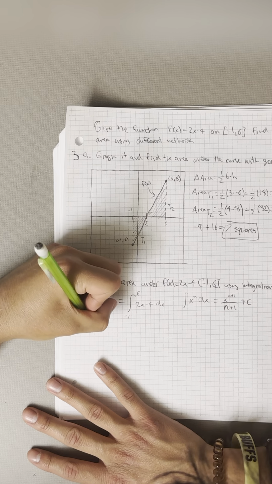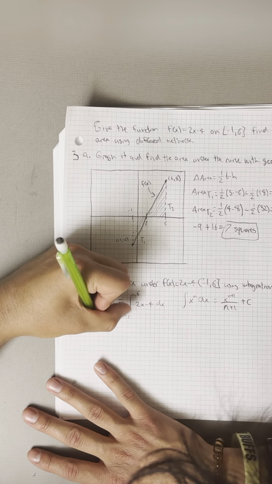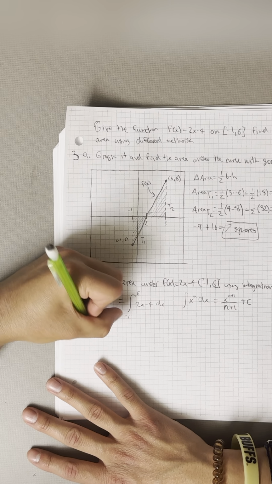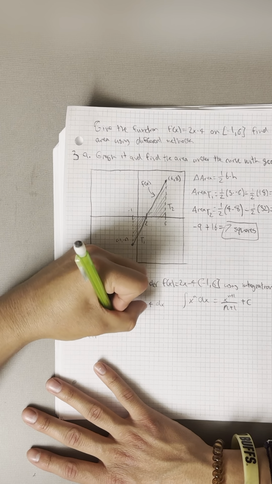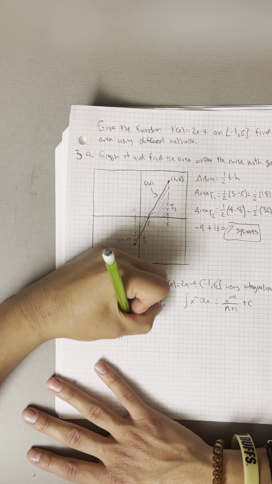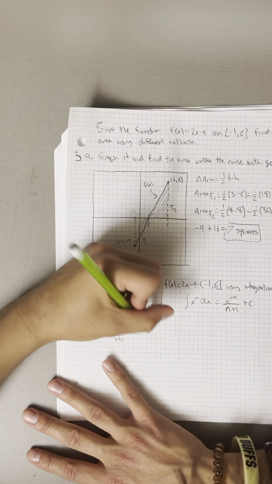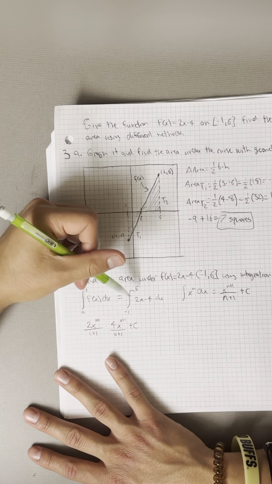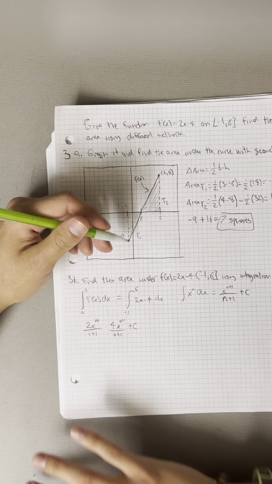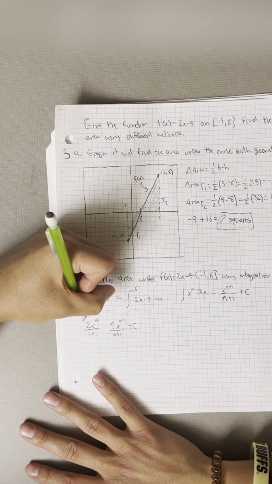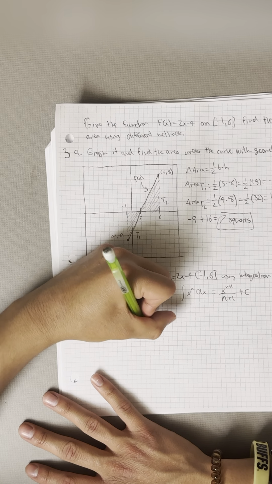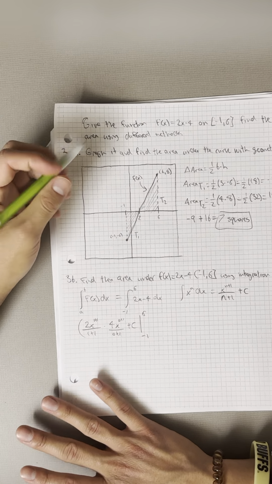So we're going to take the integral now. 2x to the 1 plus 1 over 1 plus 1, minus 4x to the 0 plus 1 over 0 plus 1, plus c, of course, is our antiderivative of the function. And we're finding this from, keep in mind, negative 1 to 6.